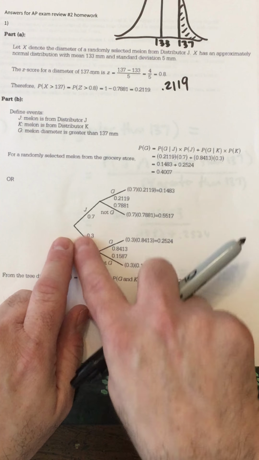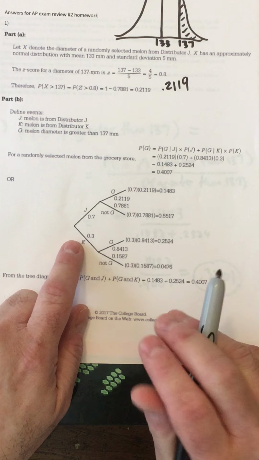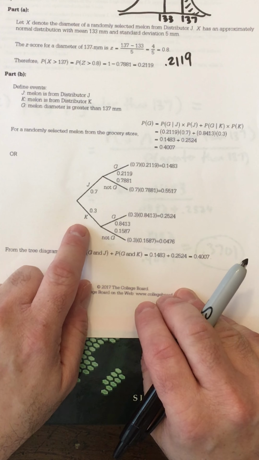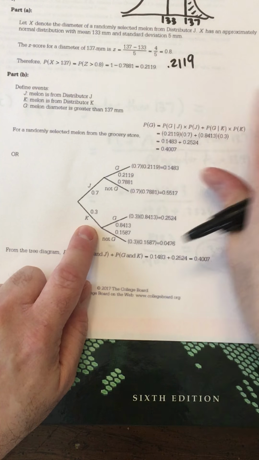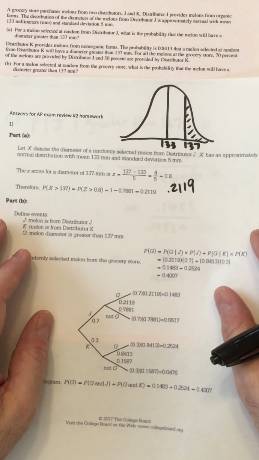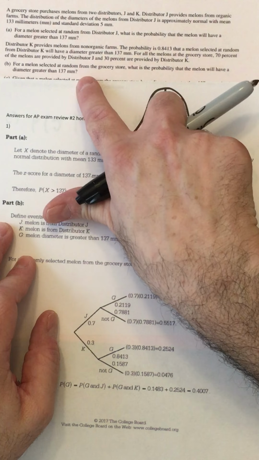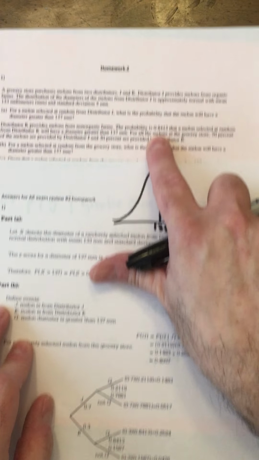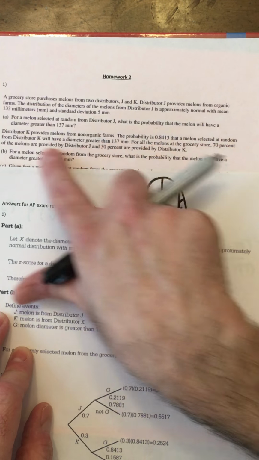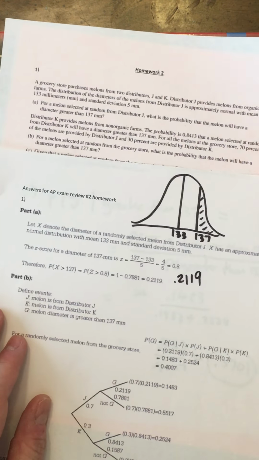Now let's go the K direction. The probability that the melon comes from distributor K is 30%, and we learned in the problem over here that the probability is 0.8413 that it's greater than 137.